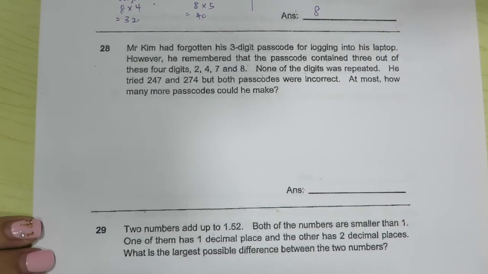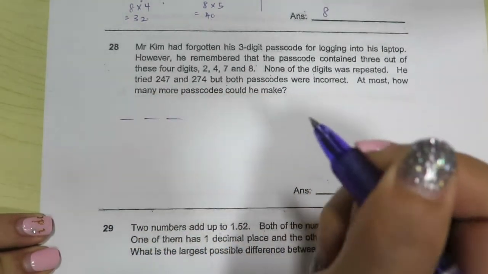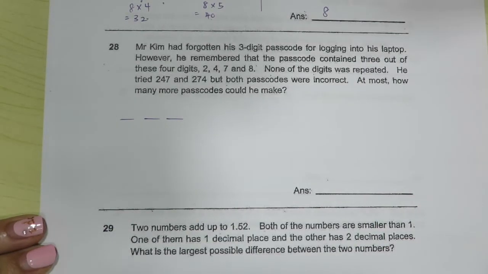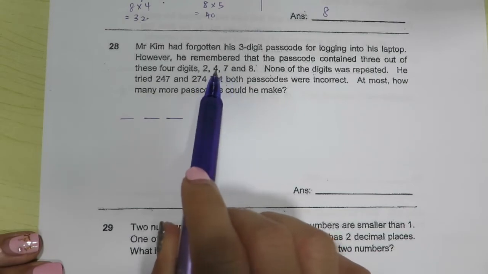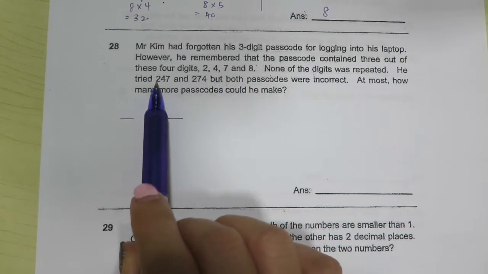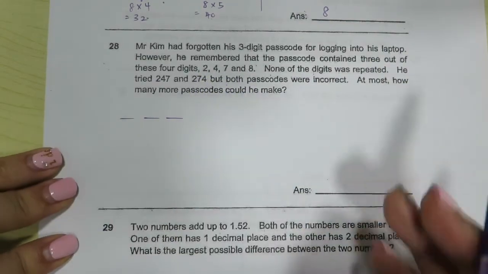Okay, so we need to form a 3-digit passcode using 2, 4, 7 and 8. So 247 is out, 274 also out. So that's starting with 2. We start with 2 first, okay? So 247, we can do 248 as well, right?